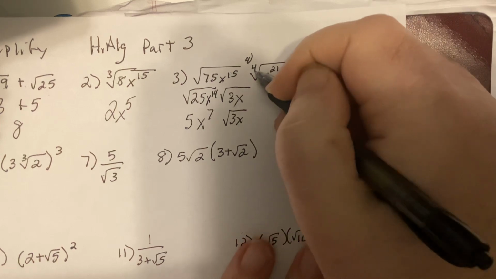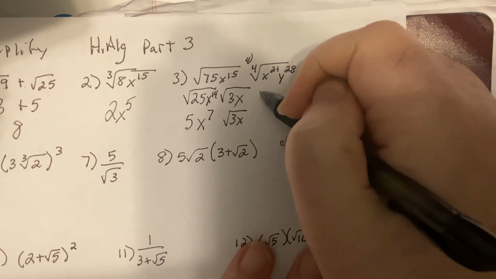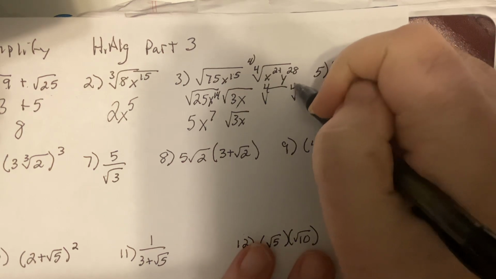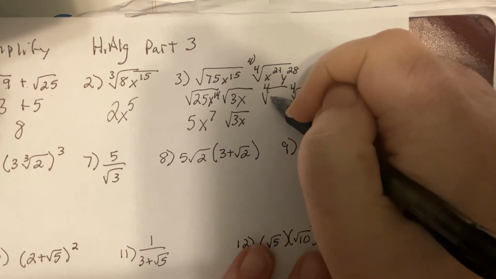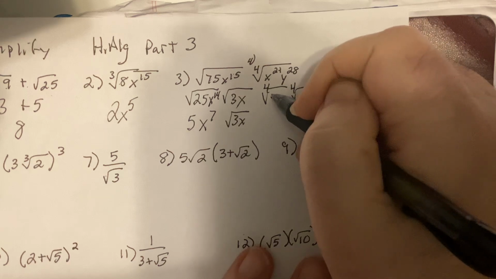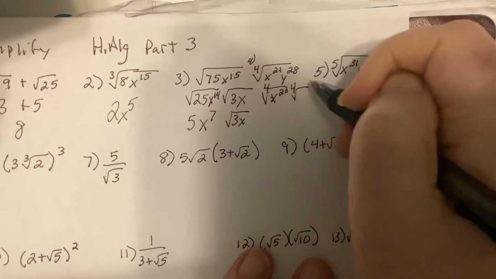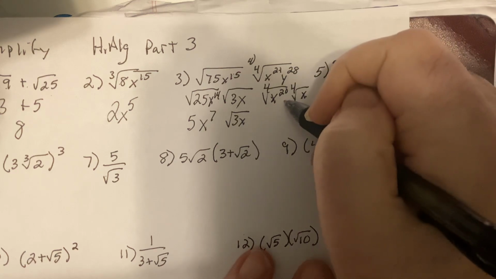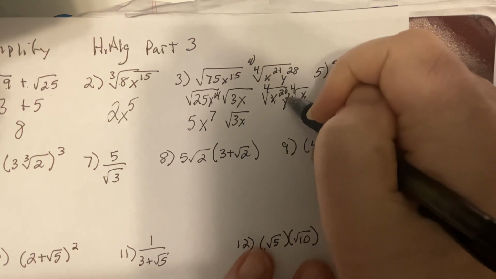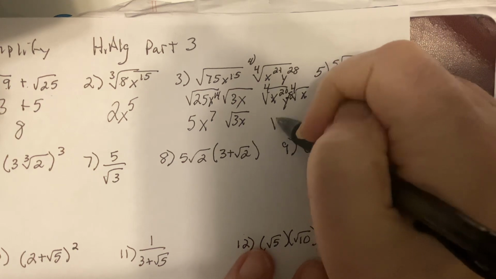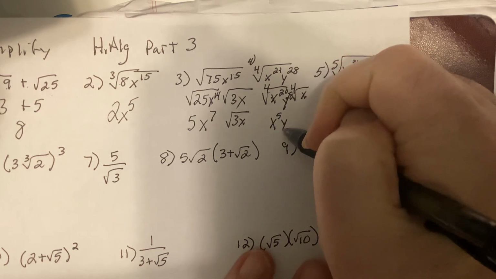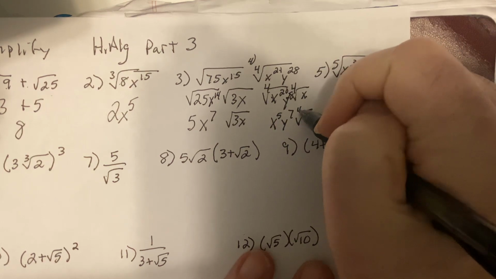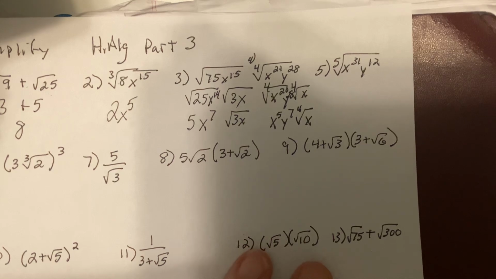This one, 4th root, so this has to be divisible by 4. So 21 is not divisible by 4, but 20 is, you'd have x left over. 28 is divisible by 4. So you'd have x to the 5th, y to the 7th, 4th root, don't forget the 4th, of x.